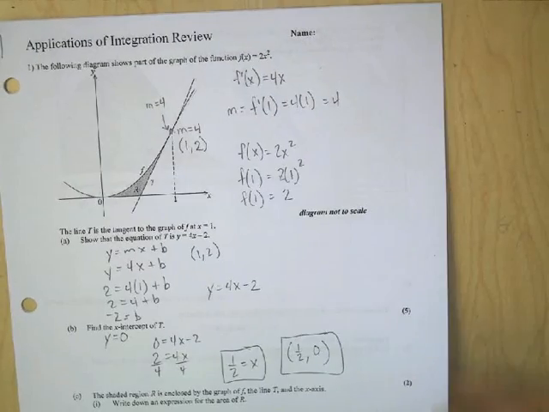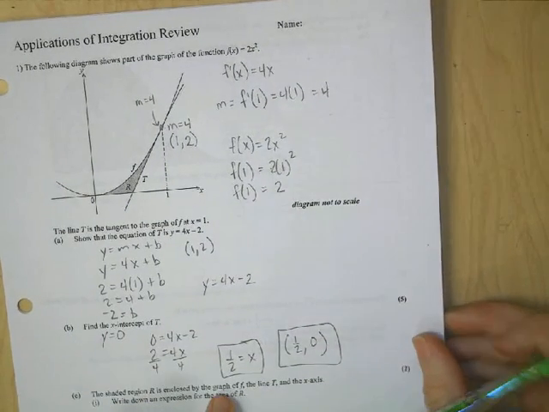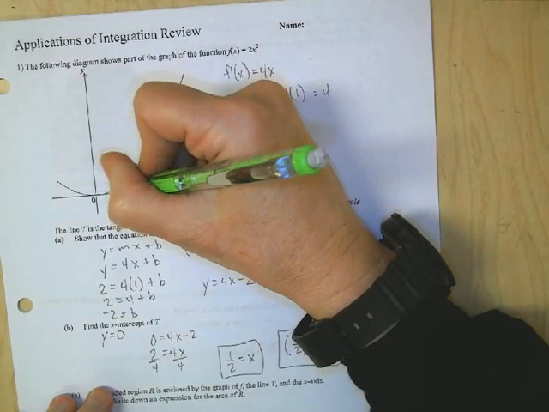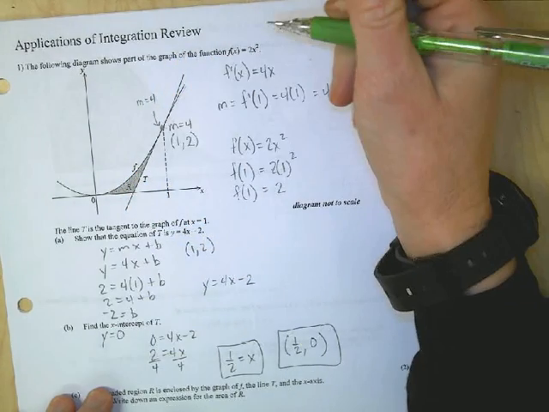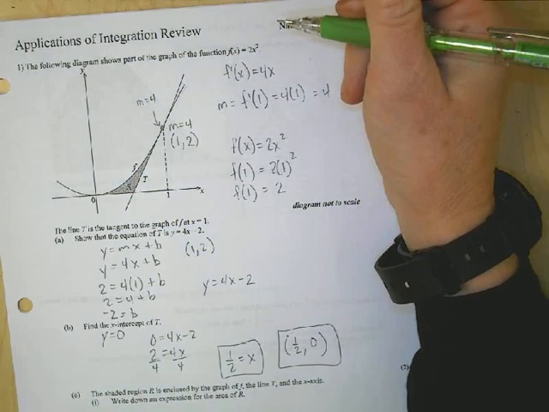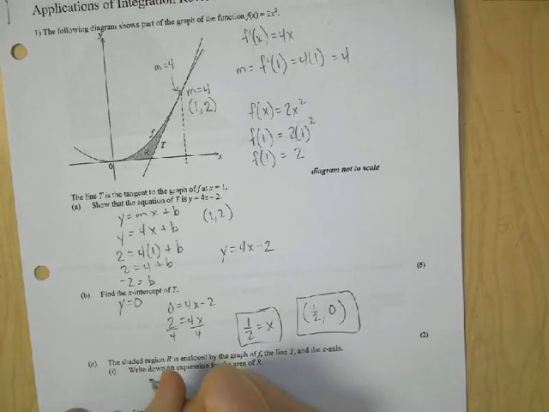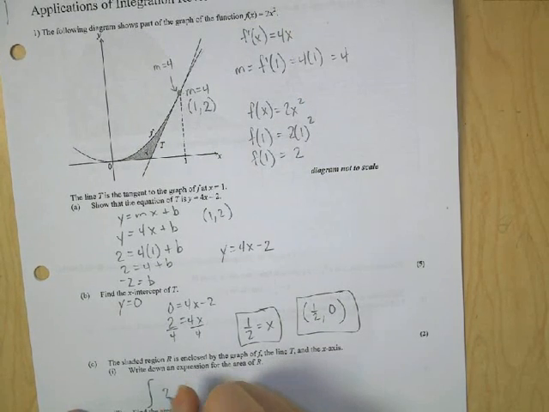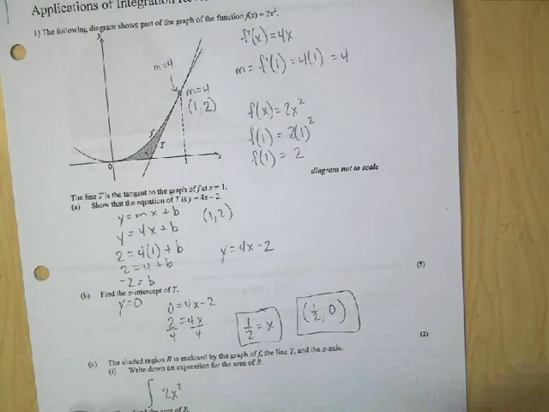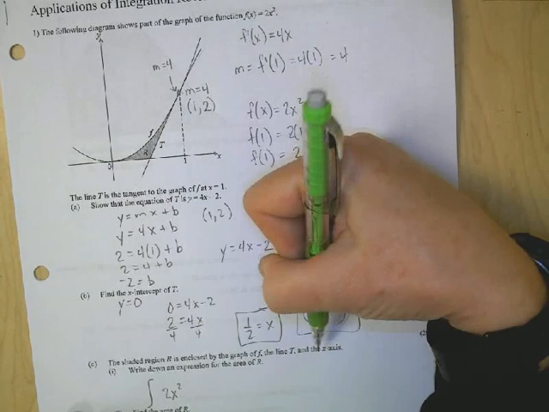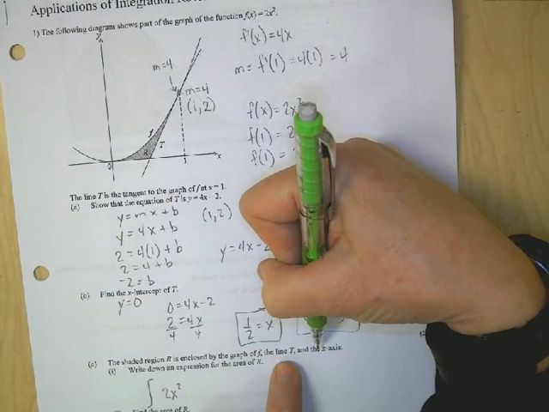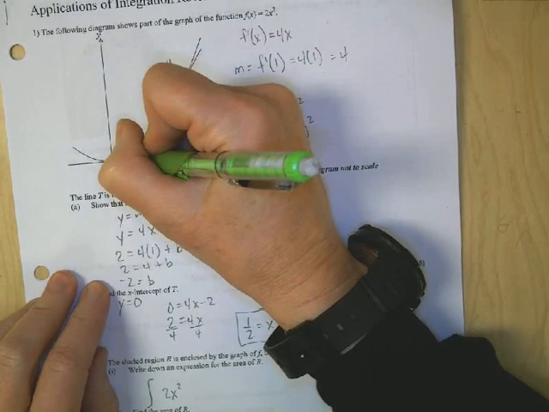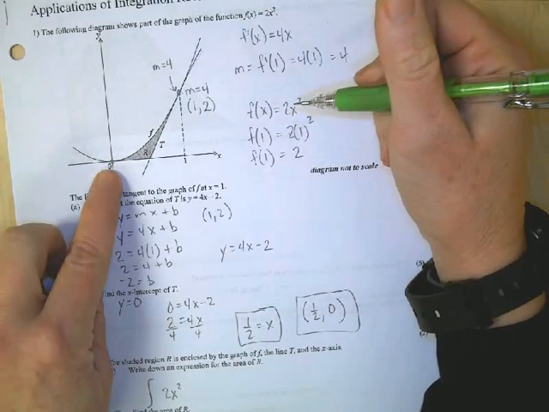All right, the shaded region R is enclosed by the graph of f, the line t, and the x-axis. So I want this shaded area, goes all the way down there, all the way up here. So to find the area under the curve, I need to integrate the curve, which is 2x squared, and I need to do it from, they say, enclosed by the graph of line t and the x-axis. Well, this curve I know goes to 0, 0. So that's where the x-intercept is, right here.